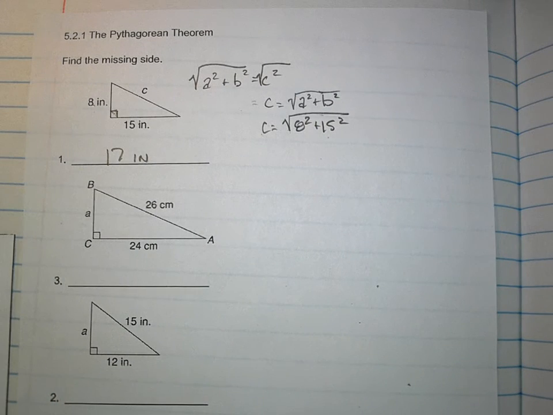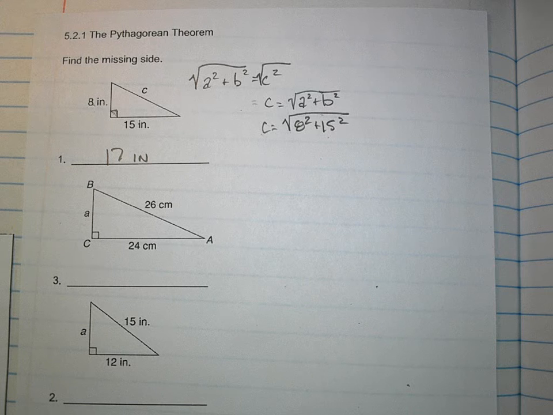Now, I will tell you guys, there's only so many perfect right triangles in the world. In fact, there's web pages that tell you how many perfect right triangles, because there's not a ton. That's why I knew 3, 4, 5, because it's the most commonly used right triangle.